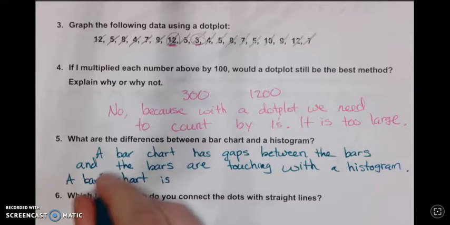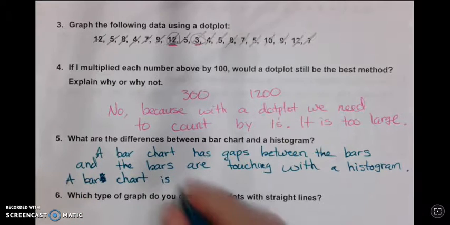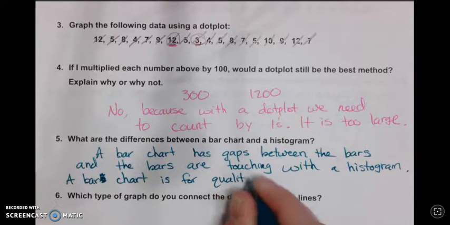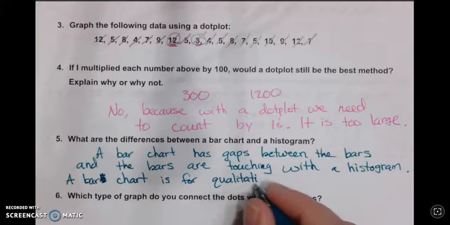Whoops, I put bar chart. That's funny. So qualitative, you can also put categorical, that's fine.